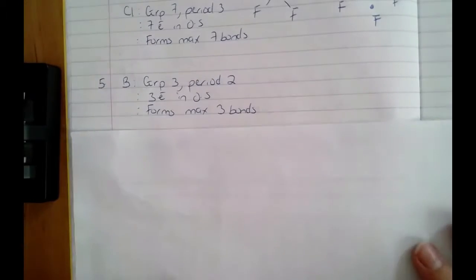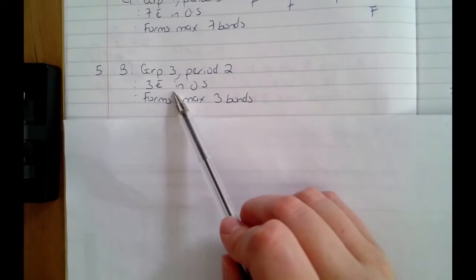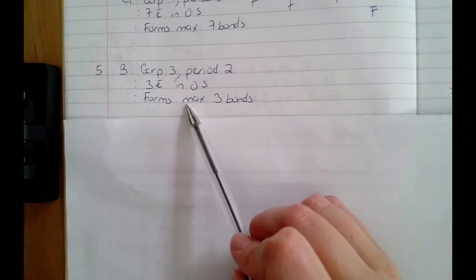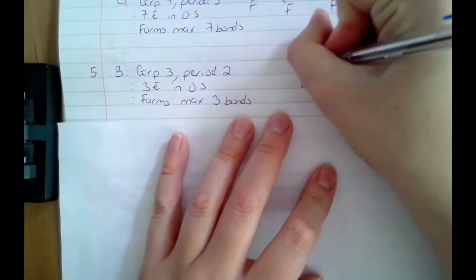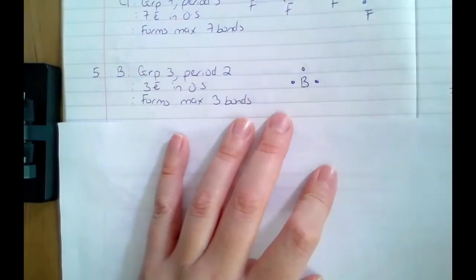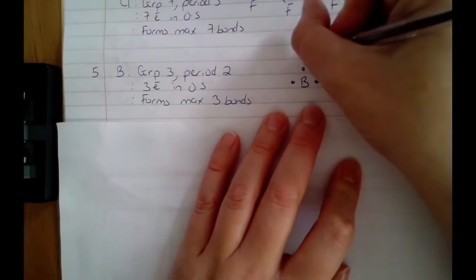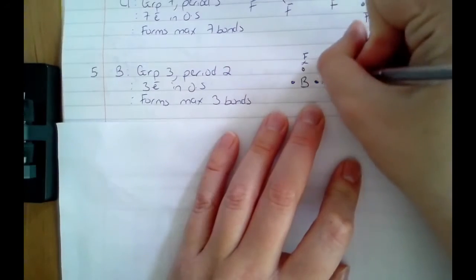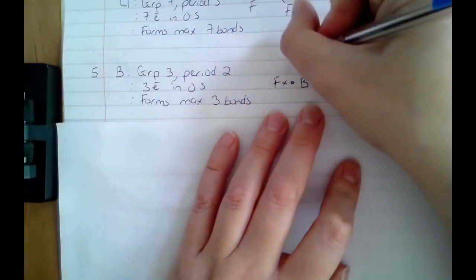In question 5, I ask you why boron forms BF3 and not BF4. So boron is in group 3. That means it's got 3 electrons in its outer shell, and that means it can only form 3 bonds. It doesn't have any more electrons. It's only got 3 electrons in its outer shell, which means it can only form 3 bonds.